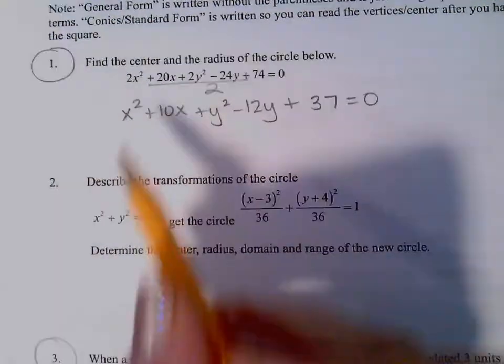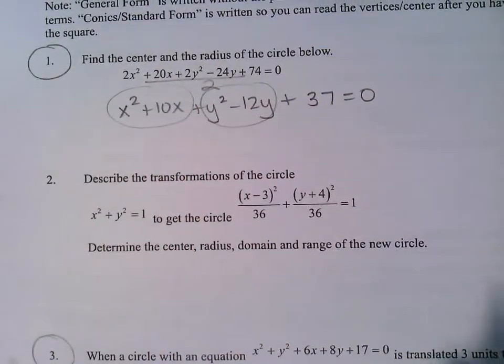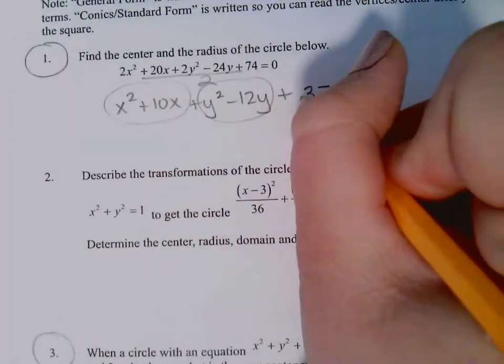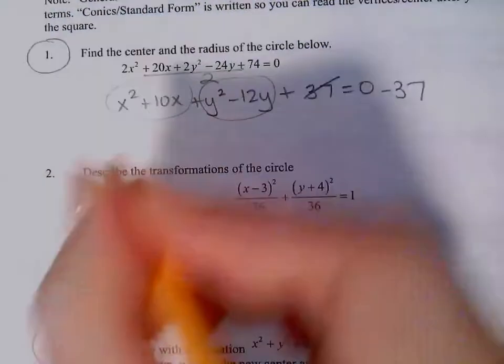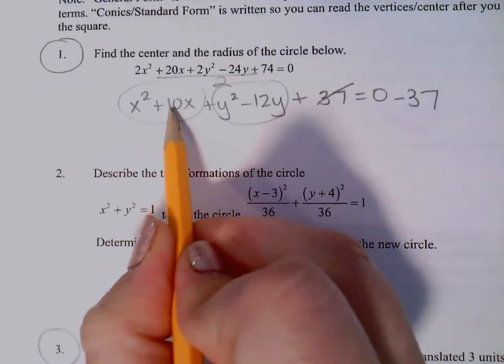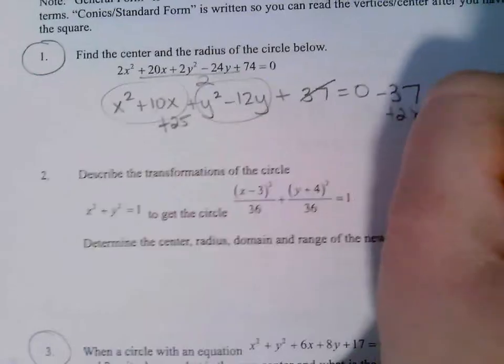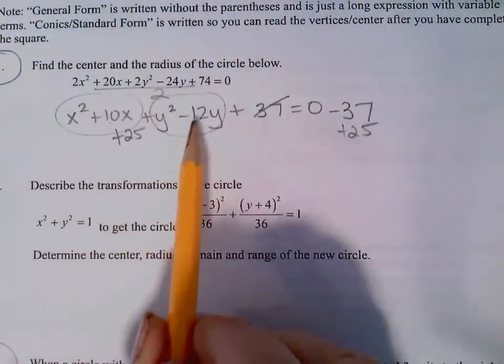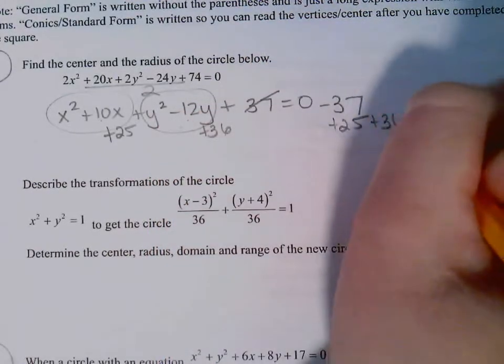They've already put my x's and my y's next to each other. So all I have to do for my next step is subtract the 37 to the other side and complete the square. So 5 squared is 25, so I'm going to add 25 on both sides. And -6 squared is 36, so I'm going to add 36 on both sides.